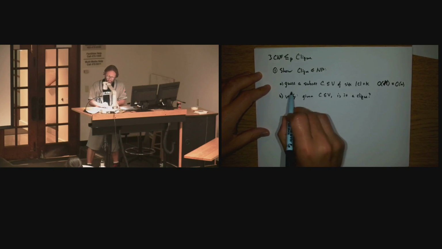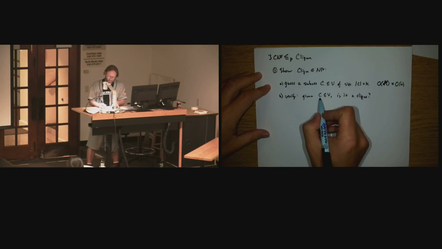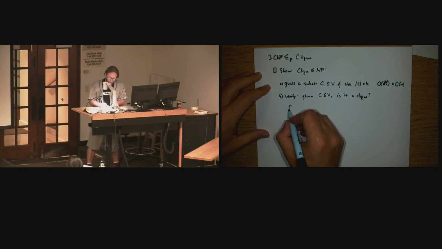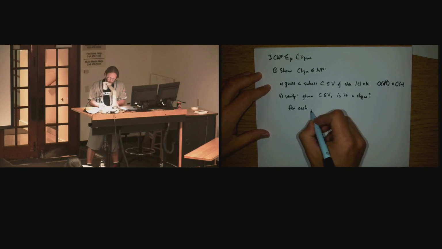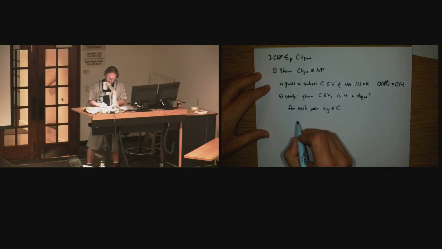We already guessed it as a proper size, so we don't need to check that its size is also correct. Just given this subset here, verify. For each pair of vertices x, y in that supposed clique, if x, y is not an edge, then does it form a clique? Nope, so reject. Otherwise, if every pair has an edge between them, then you accept.